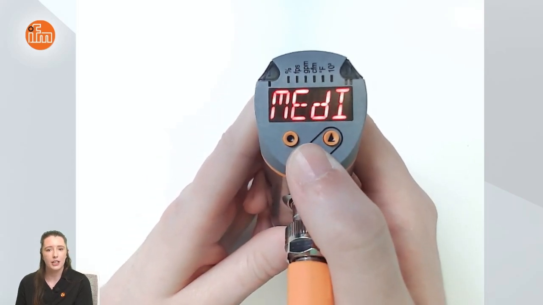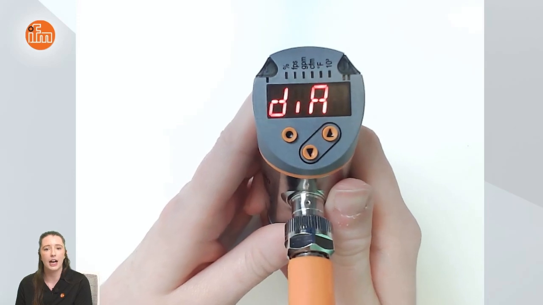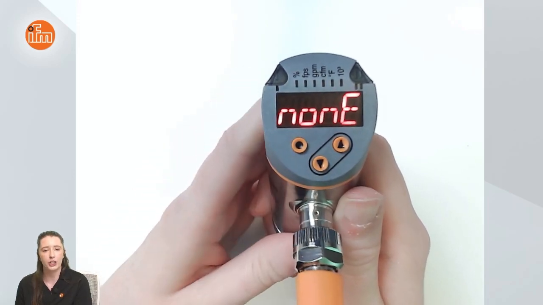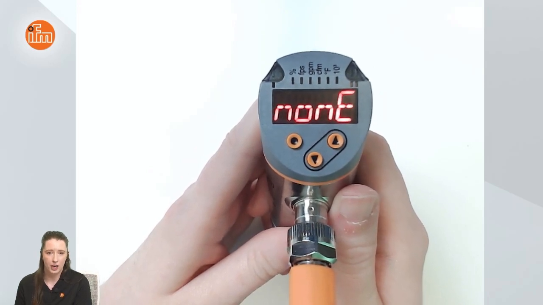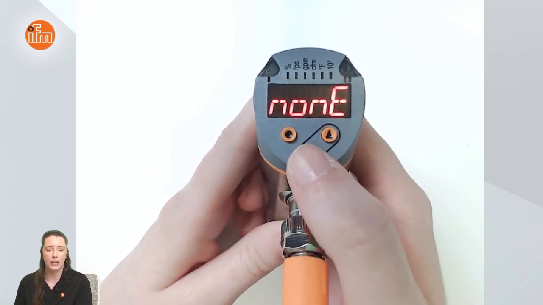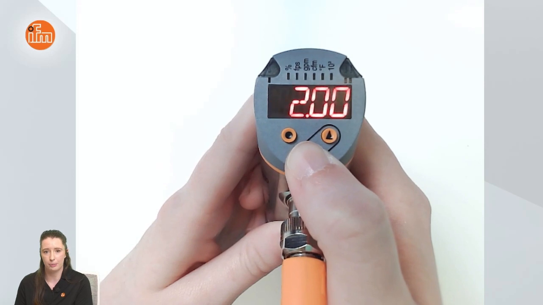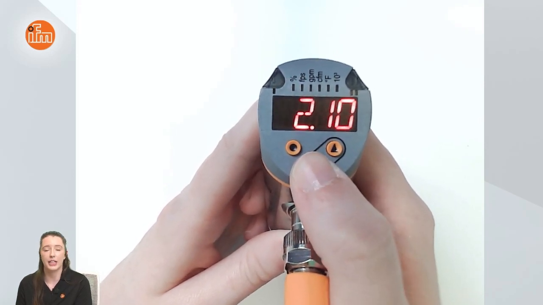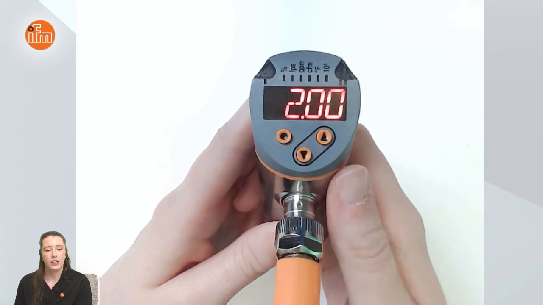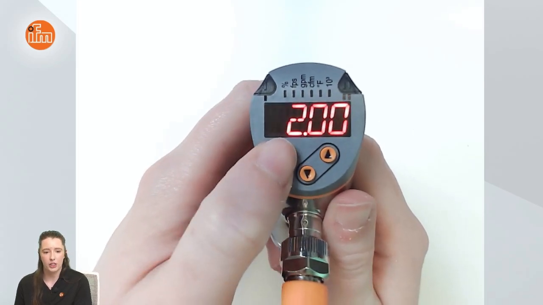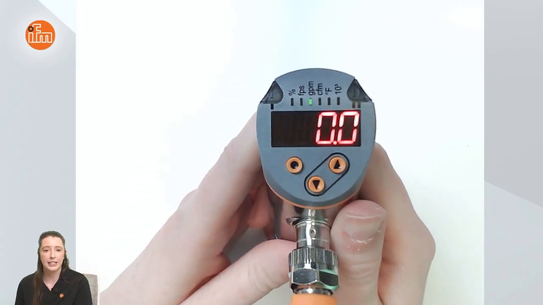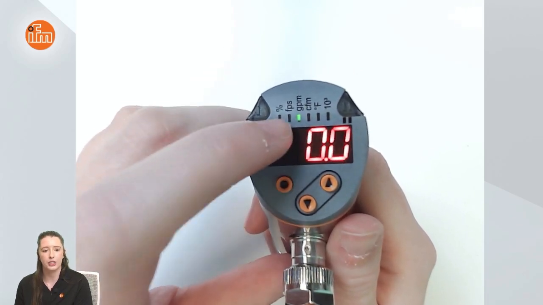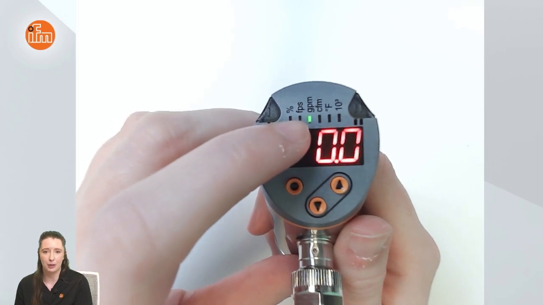Next, after media, if you hit down, you'll see DIA, which is your inner pipe diameter setting. If you press enter, you'll see it is factory set for none. Again, if you hold down either the up or down arrow key, your display will begin to flash, and then you can scroll to set your inner pipe diameter in inches. In this video, I'm going to keep it set for 2 inches. Once I press enter, it takes me back to my main display, and you can see it no longer shows percentage, it shows gallons per minute.